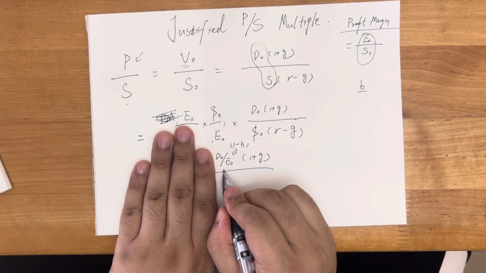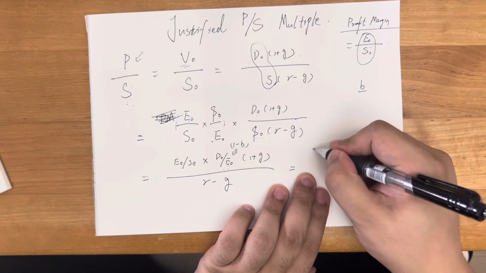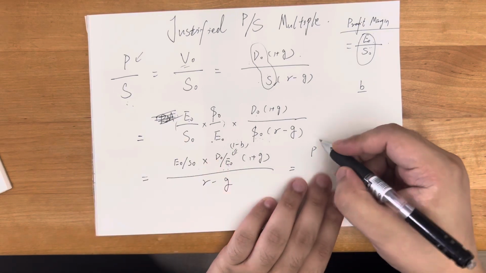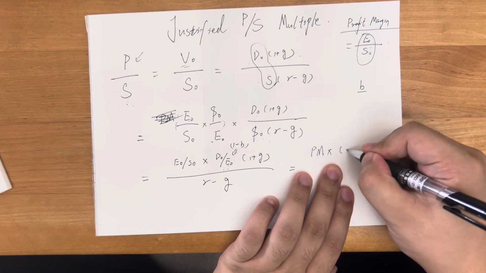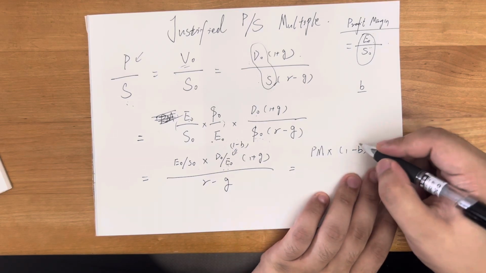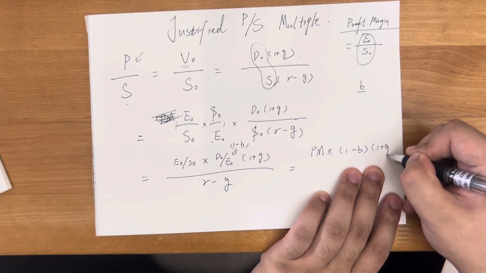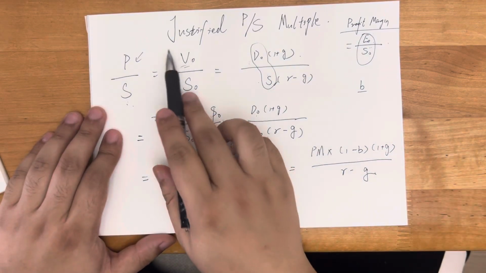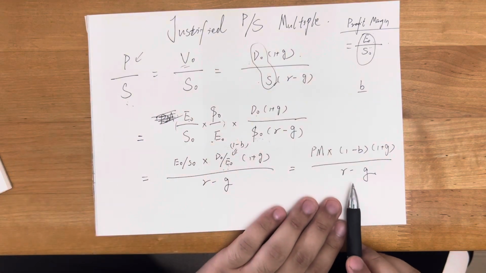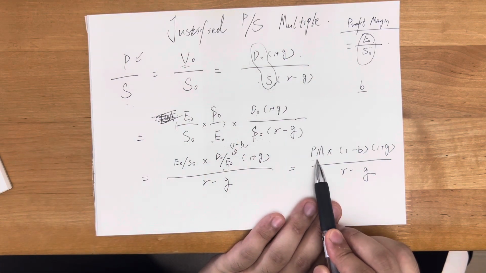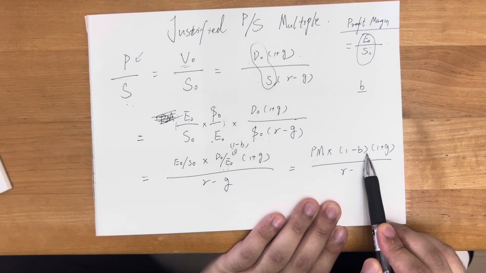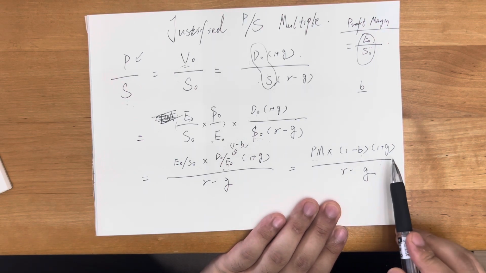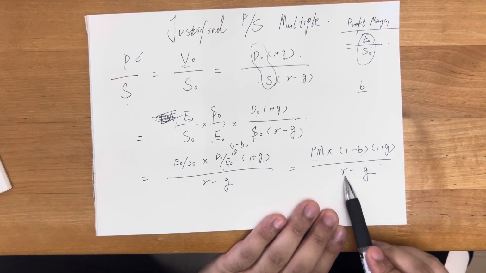And this other part is the profit margin: earnings over sales. Multiply that by (1 minus b) times (1 plus g) over (r minus g). So the justified P/S multiple will be the profit margin, times the payout ratio, or 1 minus the retention ratio, multiplied by (1 plus g) divided by (r minus g).